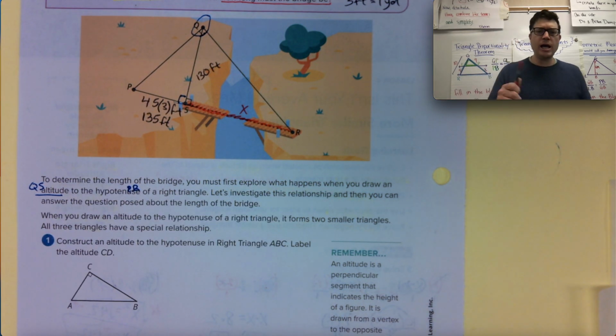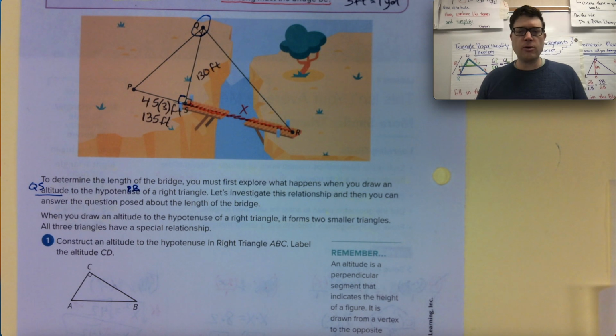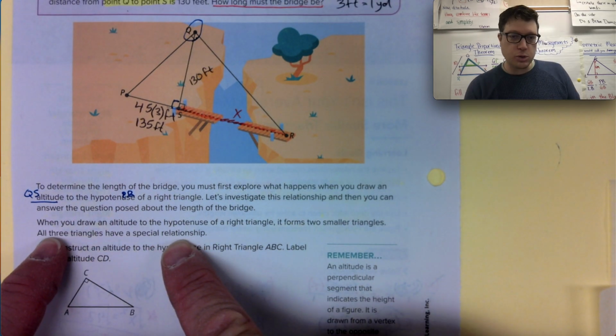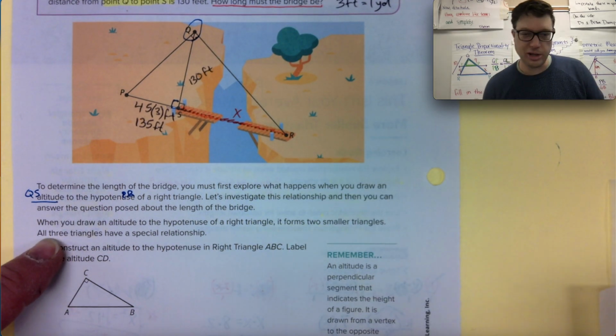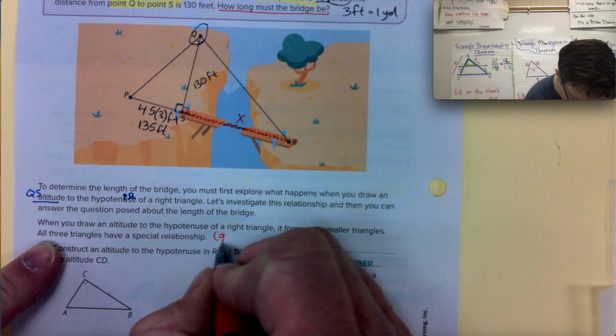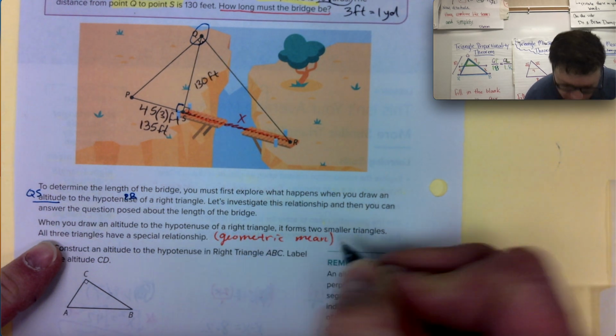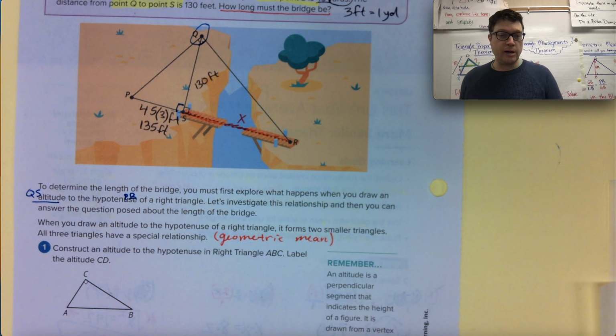When you draw an altitude to the hypotenuse of a right triangle, it forms 2 smaller triangles. All 3 triangles have a special relationship. I'm going to reveal it right now. I don't want to hide this phrase. It's relying on the property of geometric mean.